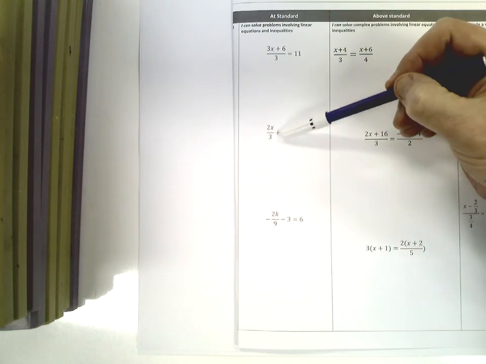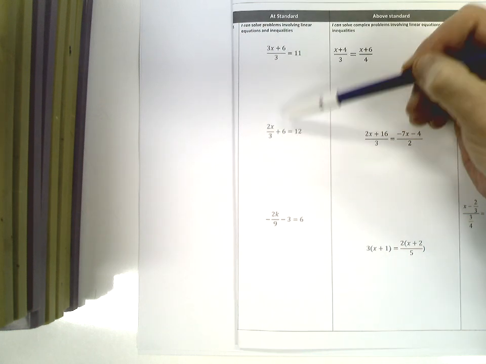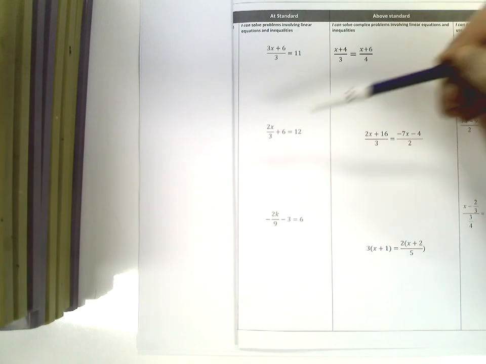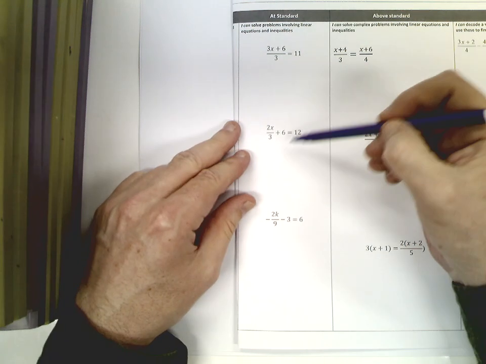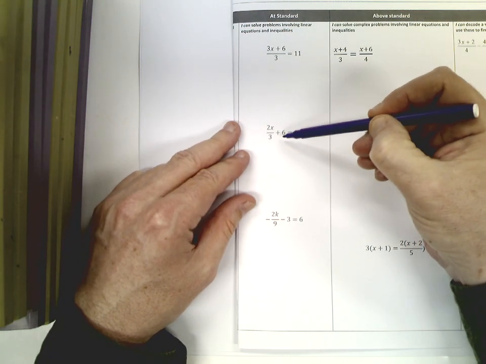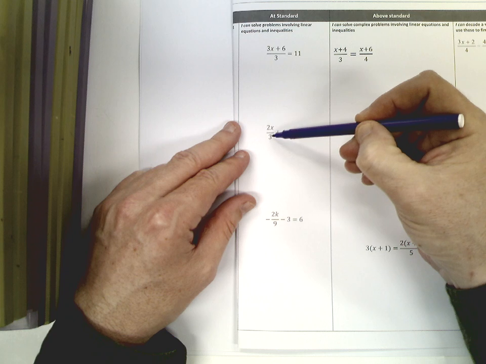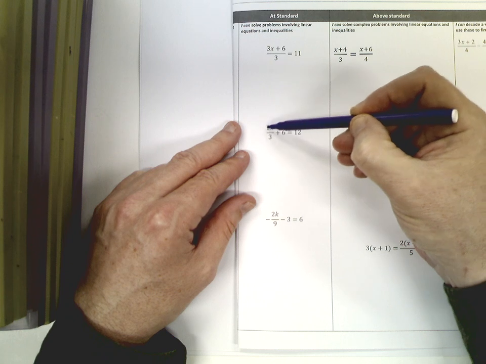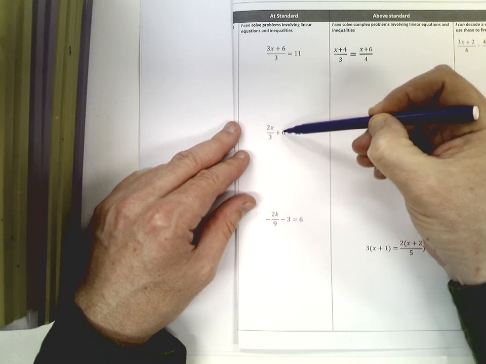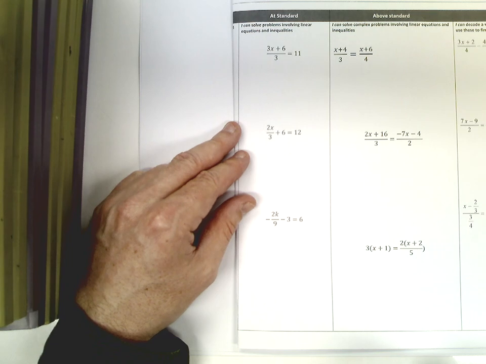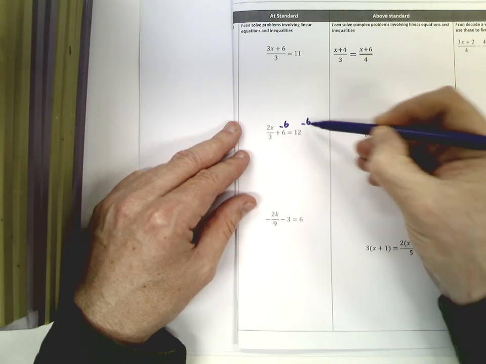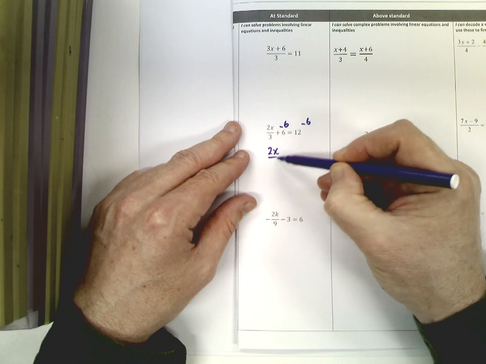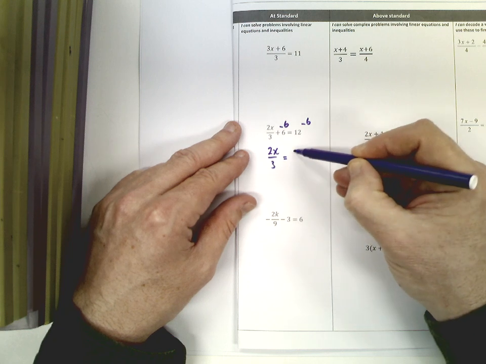I like to call them the division trap because kids get confused about which order they actually need to do this particular question. So if we look at these, it's probably best to start with this one. It's really about the location of this 3. So we can see it's 2x divided by 3 plus 6 equals 12. In this case, I would simply take the 6 straight away, and I get 2x divided by 3 is equal to, of course, 6.